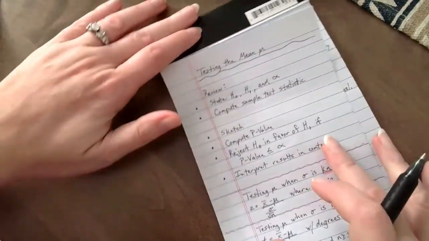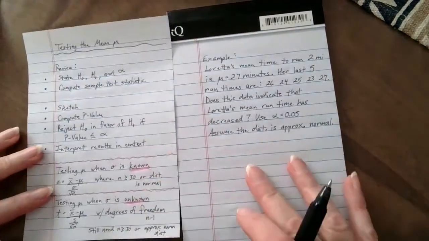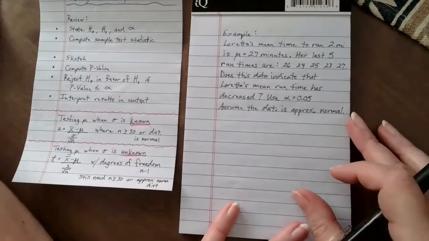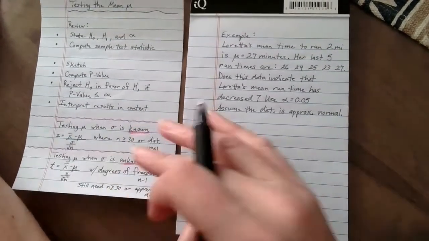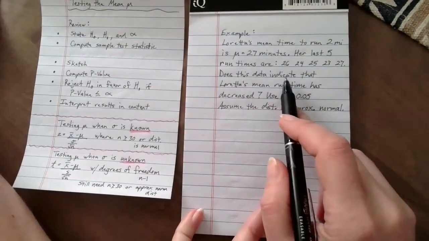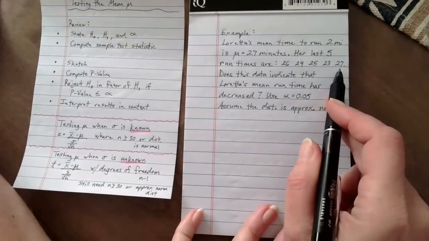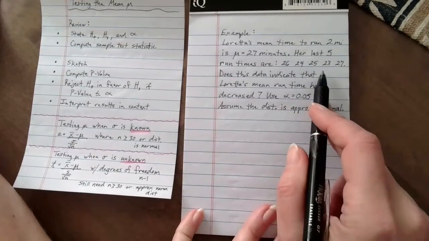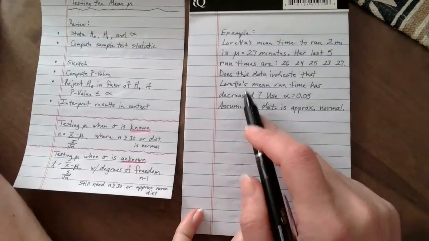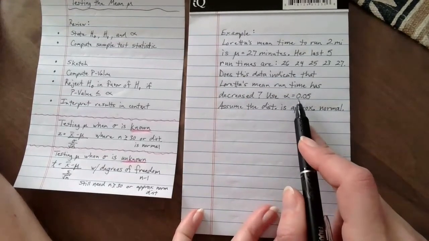So what I'd like to do then is hopefully you've watched both of these videos, because I'm going to do a comparison here. I am not starting from scratch with this. You are going to find this very similar to our previous example in our last video when we were talking about the introduction. We still have Loretta. Her mean time for running 2 miles is still 27 minutes. Her last 5 run times are still 26, 24, 25, 23, and 27 minutes. So since a lot of these are smaller than 27, we suspect that maybe we can say that her run time is decreased, that it's no longer 27. Possibly.